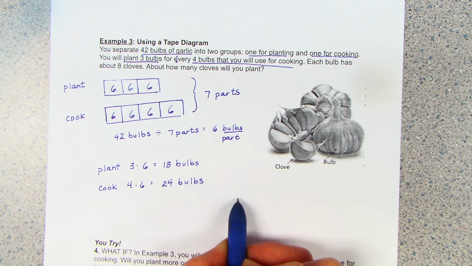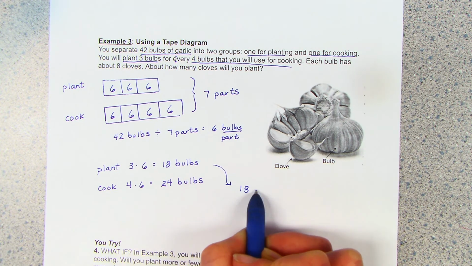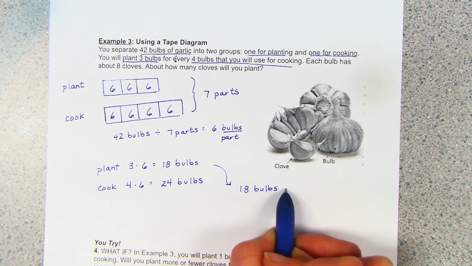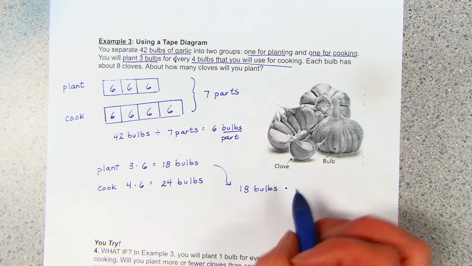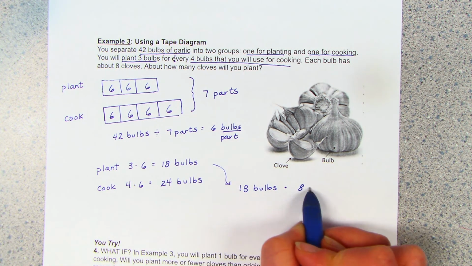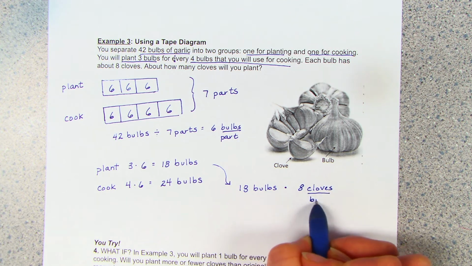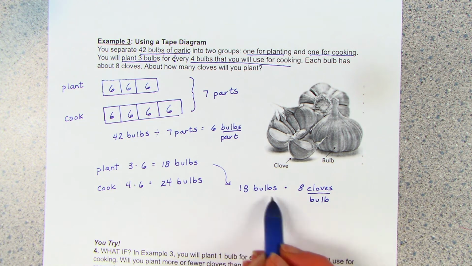So we're going to take 18 bulbs times, it says there are 8 cloves, so there are 8 cloves per bulb. I have bulbs in the denominator here, and I have bulbs in the numerator here, so that kind of cancels out.